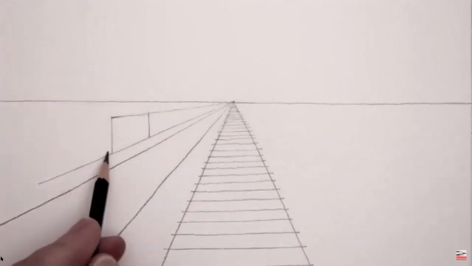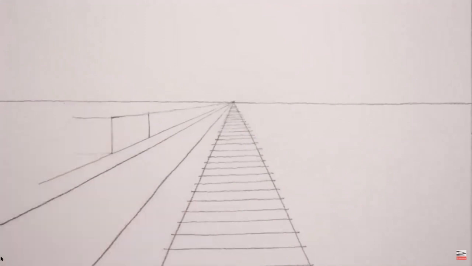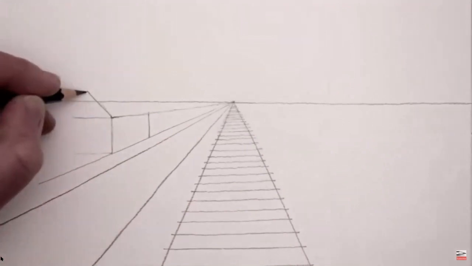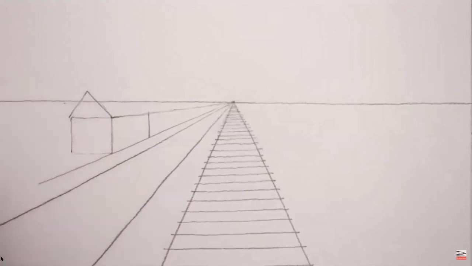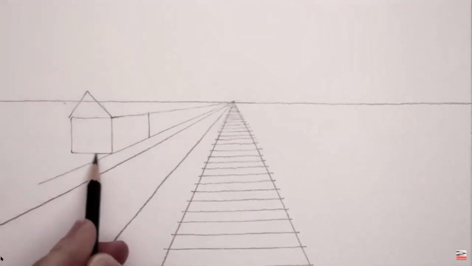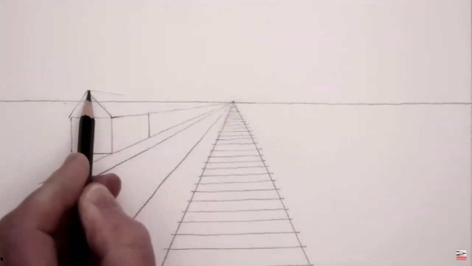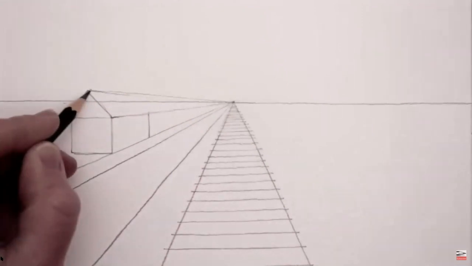Next, you could draw a triangle for the side of the roof, and then a square below this for the side of the house. From the top of the triangle of the roof, we could draw another diagonal that goes towards the vanishing point, and this will be the top of the roof.